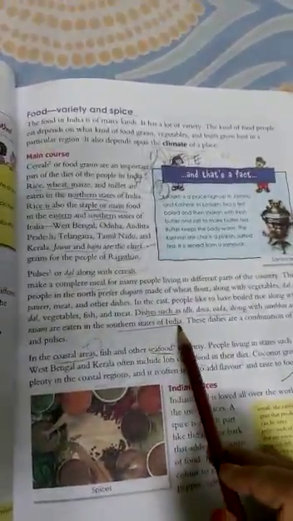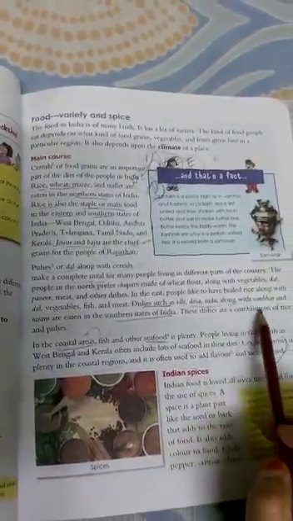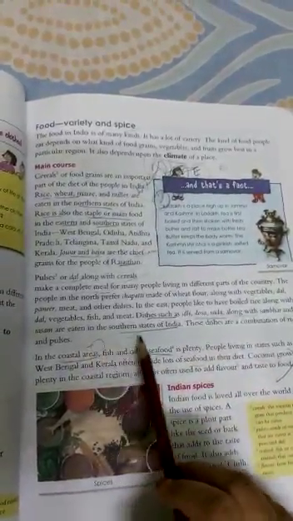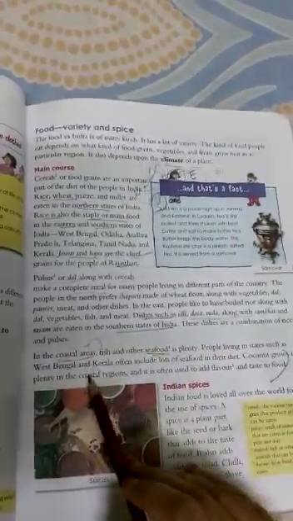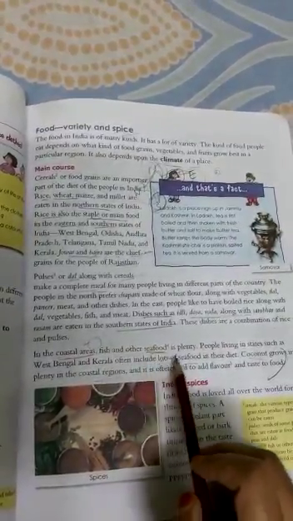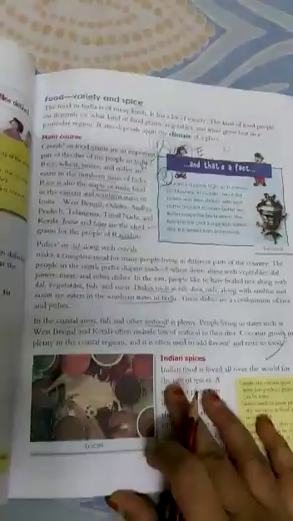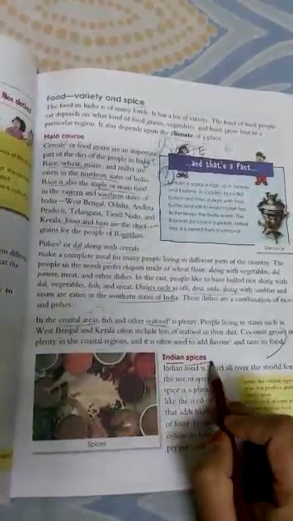Dishes such as idli, dosa, vada along with sambar and rasam are eaten in the southern states of India. In the coastal areas, fish and other seafood is plenty. Now let's continue our discussion from here, that is Indian spices.